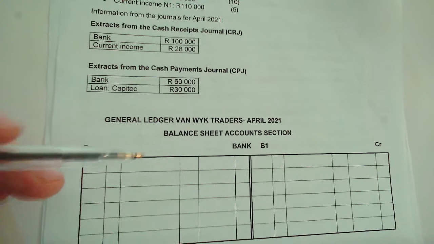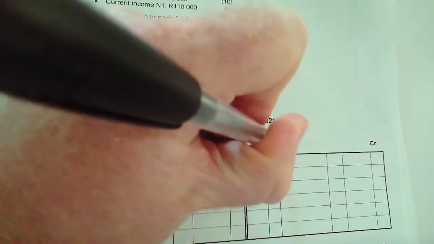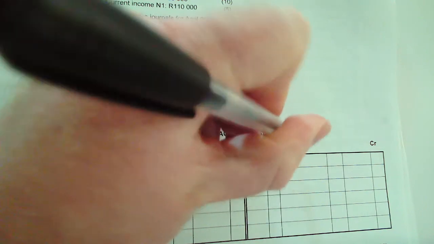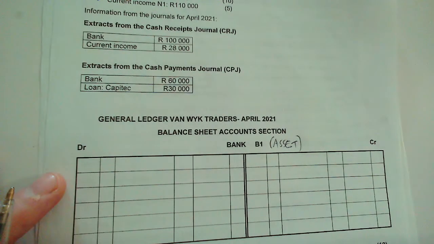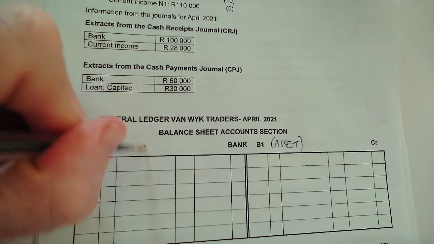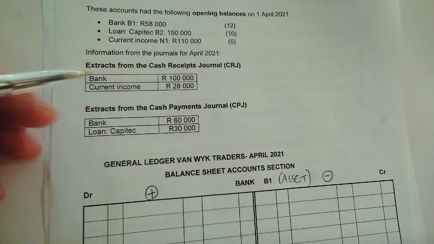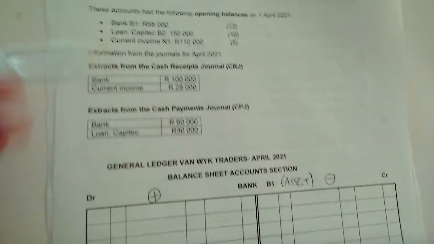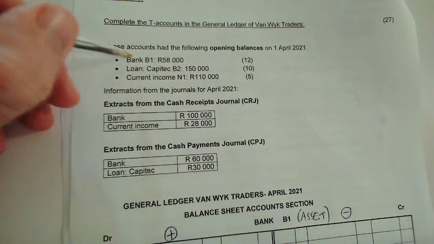Alright, now bank account is an asset account. Assets become more on the debit side and less on the credit side. So now think about it. If we want to do the bank account, we must look for the name bank.